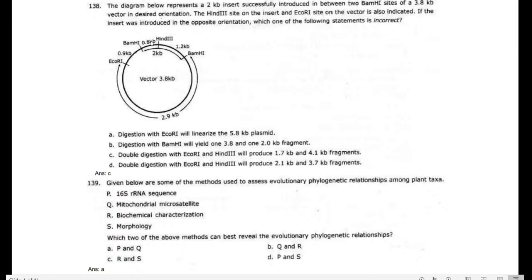After the cut in this area, it becomes linearized. So this has the 3.8 kb. Additionally, they added a 2 kb insert that is also present in this region. So the total is the 5.8 kb plasmid.